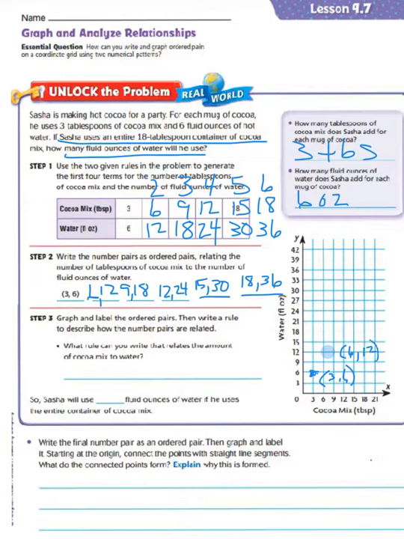Now our next one is going to be 9 and 18, so we're going to come over 9 on the x-axis and up to 18, and we're going to place our dot there, and we will label that 9 and 18.